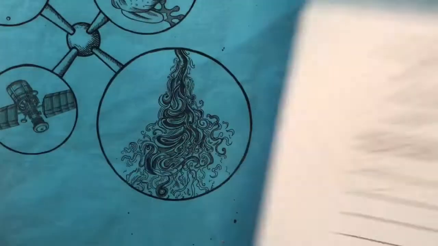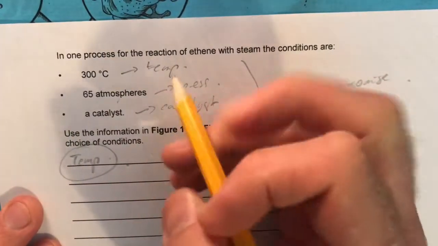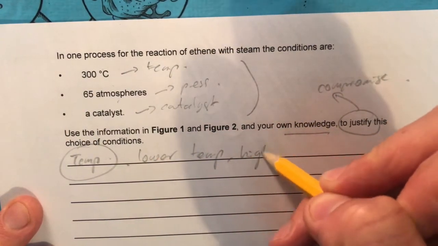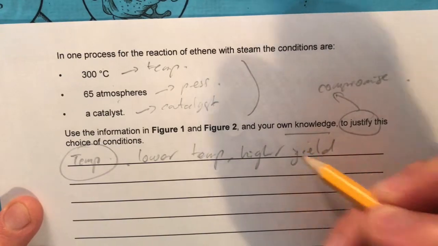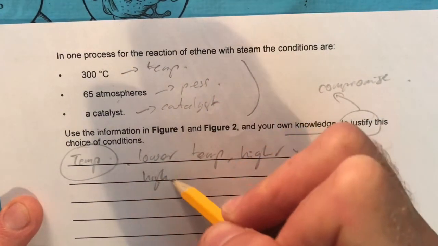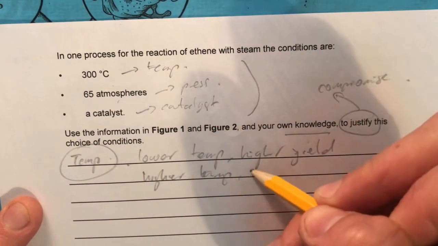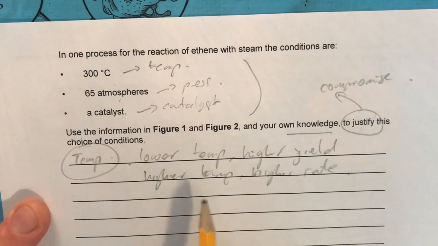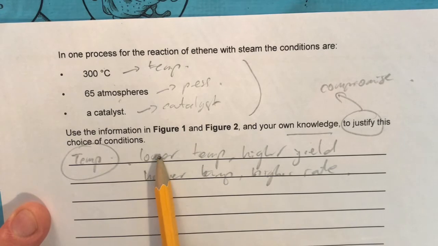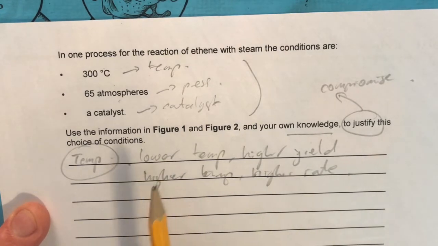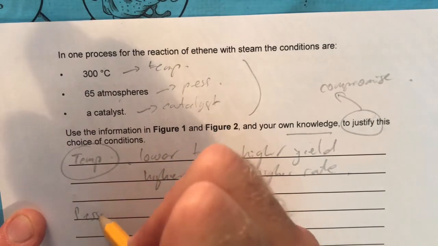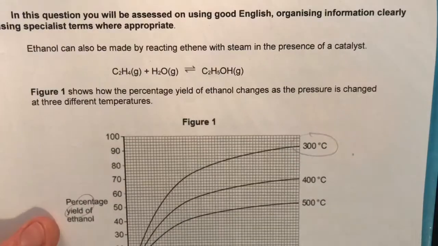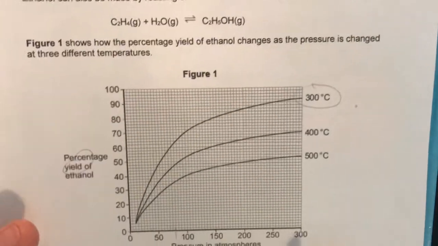Okay, so if you're talking about temperature, I think it's worth identifying that the lower the temperature, the higher the yield. And obviously the higher the temperature, the higher the rate. So we've already got that classic problem of, okay, do you want a lot of it or do you want it quickly? Come back to that. Pressure. What's going on with pressure? We're only at 65. So that's down here somewhere, isn't it?